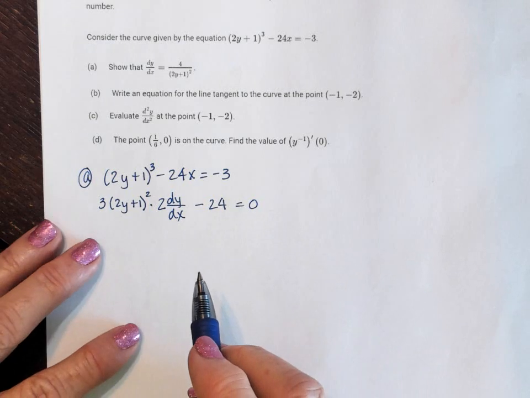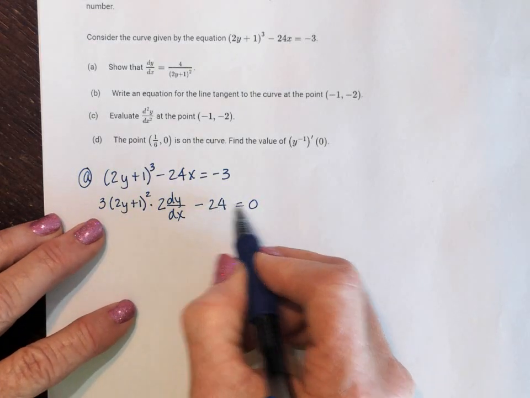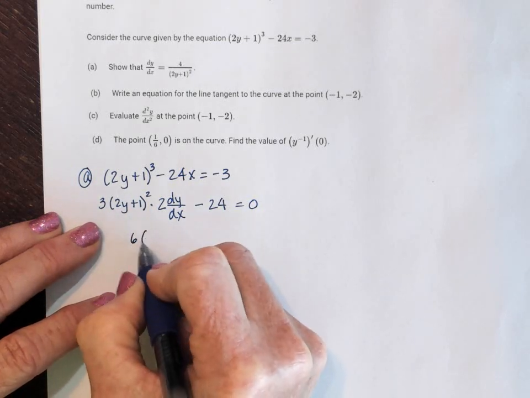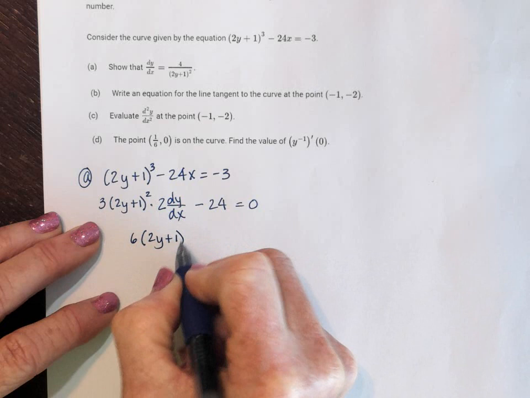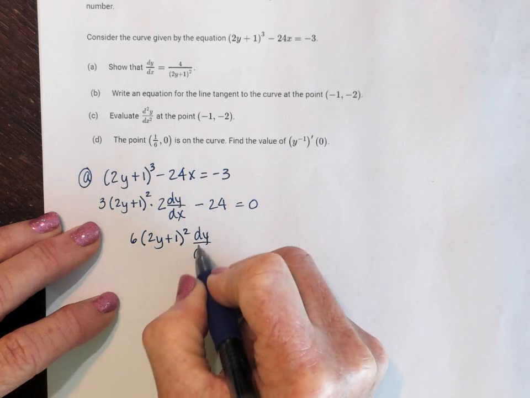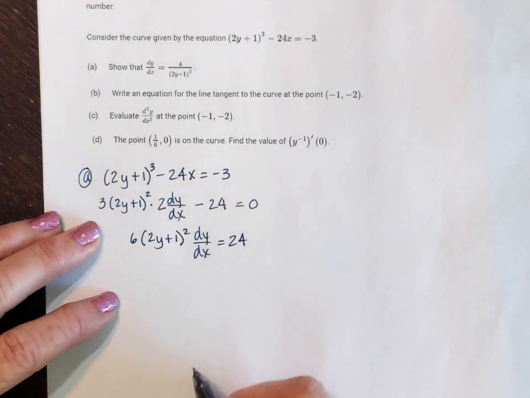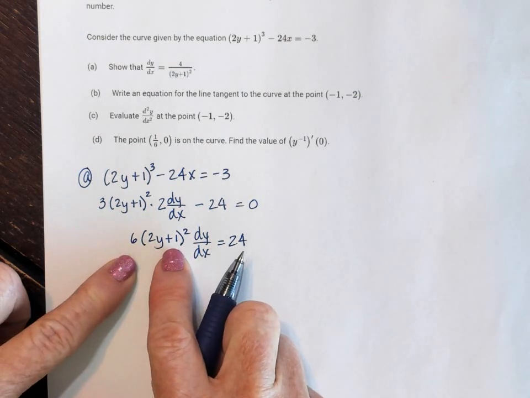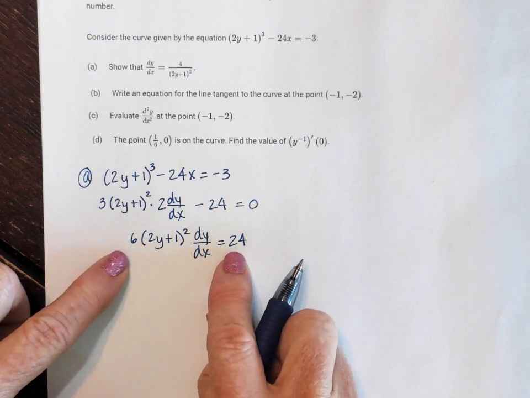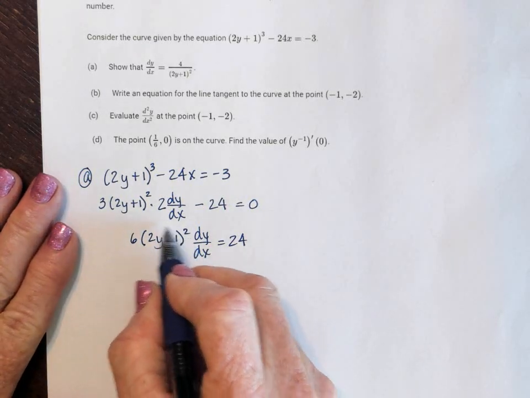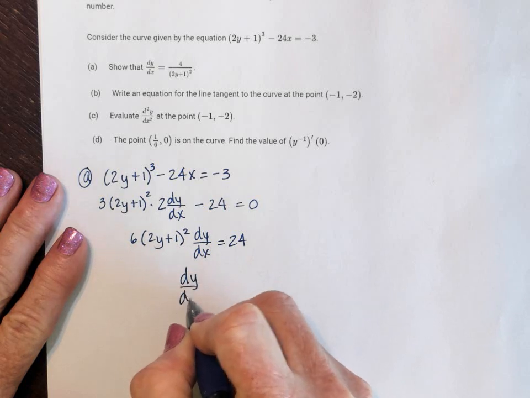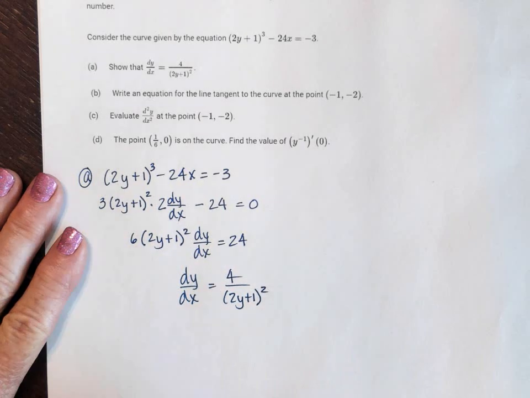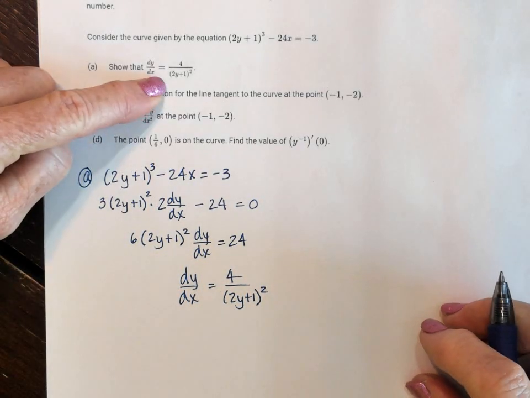We want to solve for dy/dx here. I'm going to move this 24 over, at the same time kind of clean this up a bit. So we'll have 6 times (2y + 1) squared times dy/dx equals a positive 24. Divide out this 6 and this quantity here. That 6 into that 24 is going to leave you with a 4, and then this part on the bottom. So dy/dx is 4 over (2y + 1) squared, which is exactly what we were supposed to get.